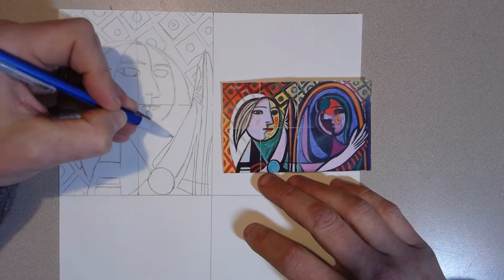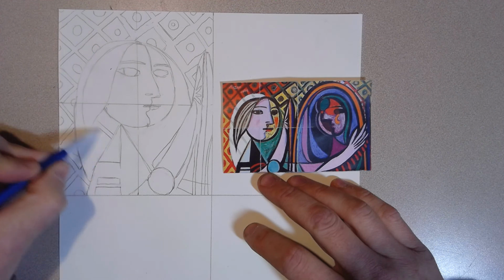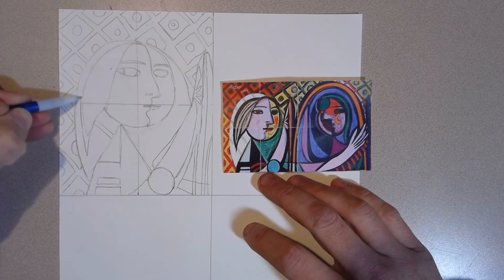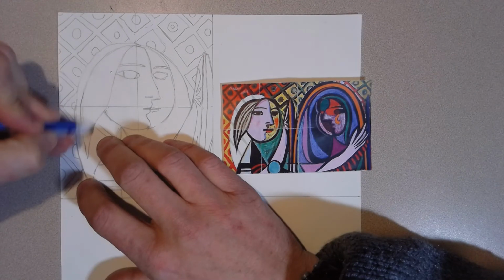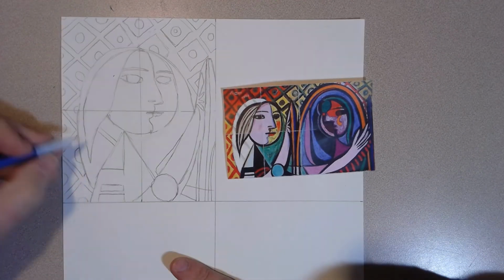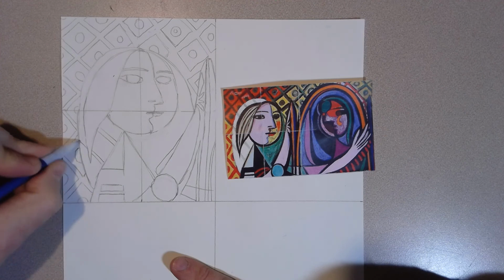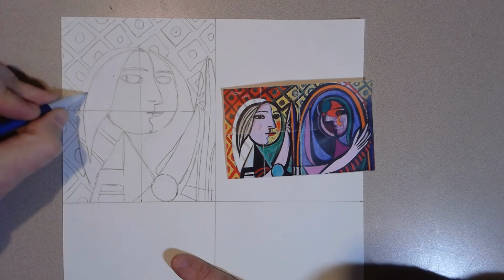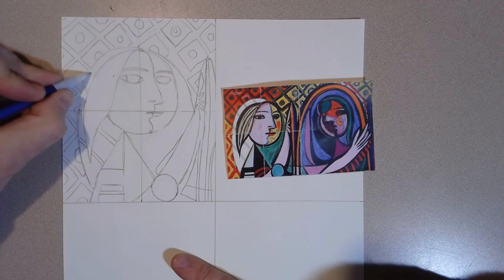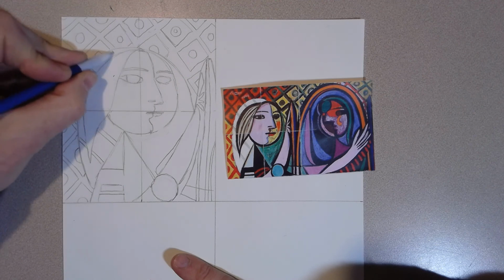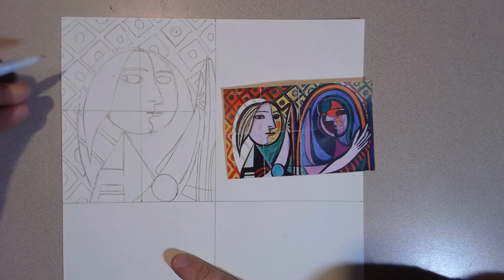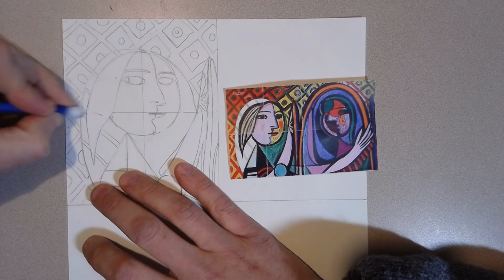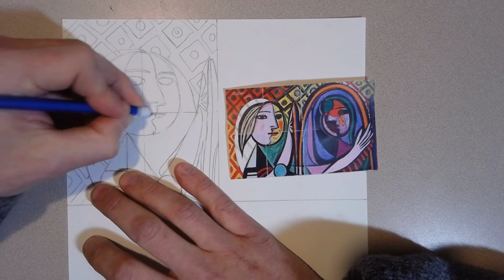Oh, wait. Just got a couple light gray lines. That hair come down a little lower. All right. And then I will erase my grid because I don't want that to stay.